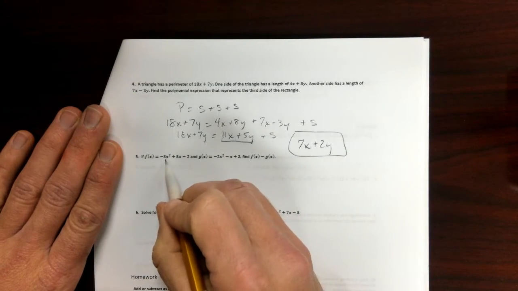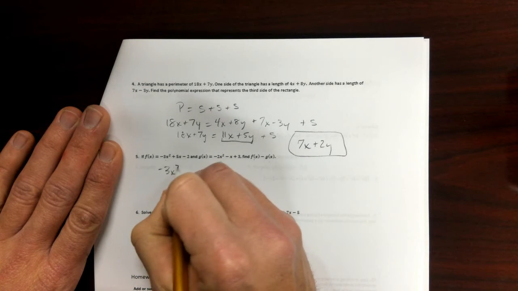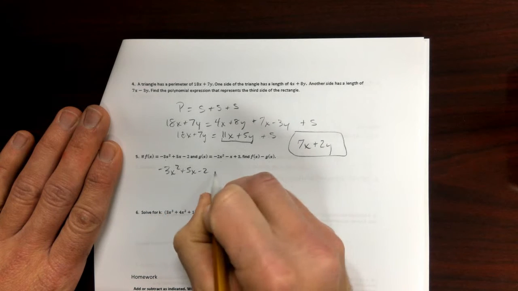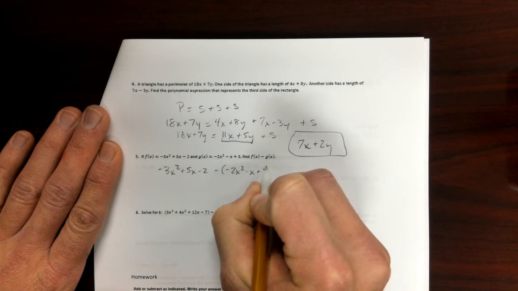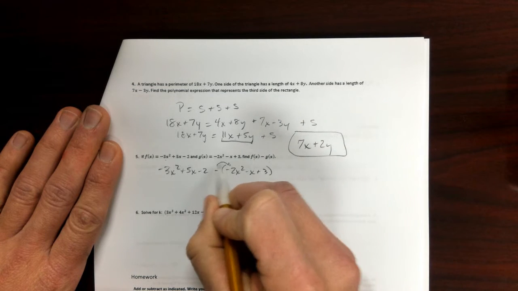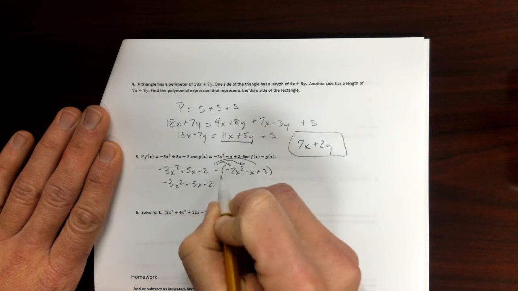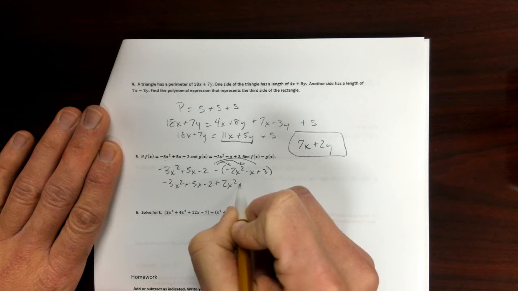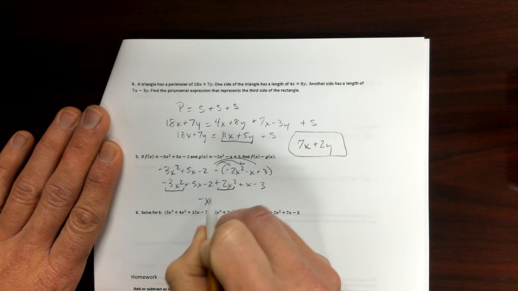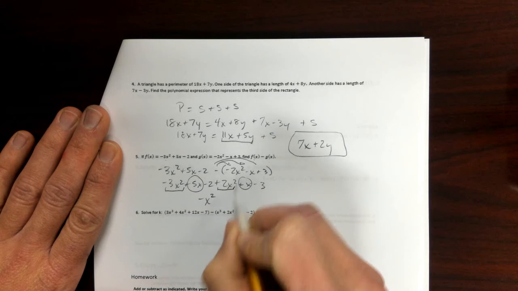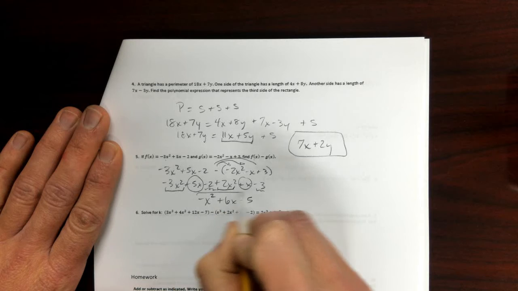Number 5 says, here's f of x, here's g of x, find f of x minus g of x. So we've got negative 3x squared plus 5x minus 2. We're going to subtract g of x, so minus negative 2x squared minus x plus 3. Now once again, let's distribute our negative. So negative 3x squared plus 5x minus 2 plus 2x squared plus x minus 3. Combine like terms, that gives you a negative x squared. That's positive 6x. Minus 5.